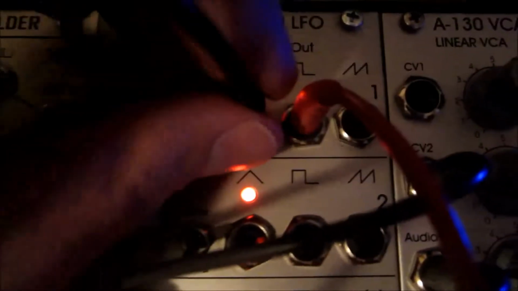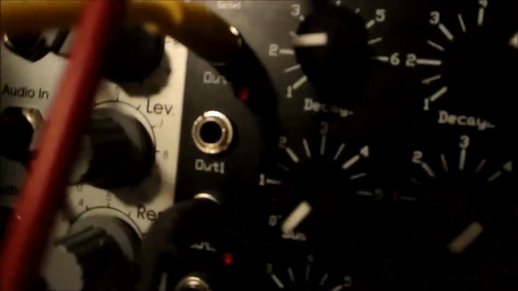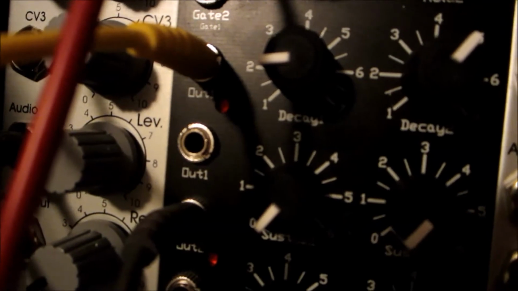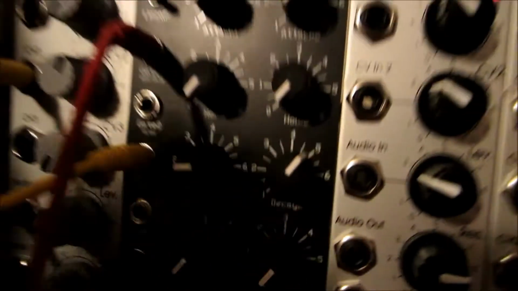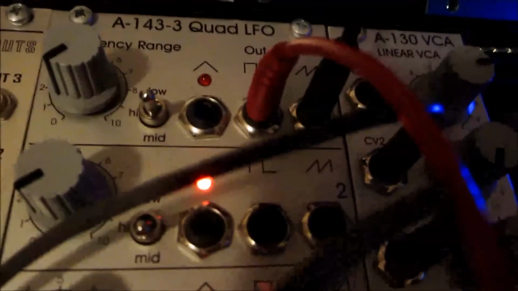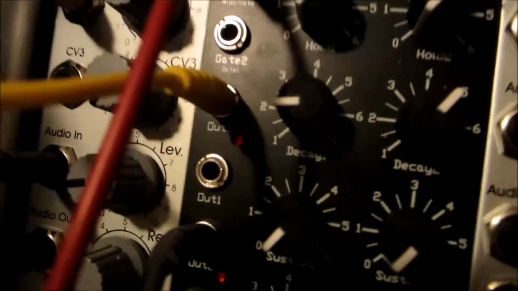Sawtooth LFO instead of triangle. And then the sawtooth is twice as fast as a square, so you get 2 ramp downs for every pulse.